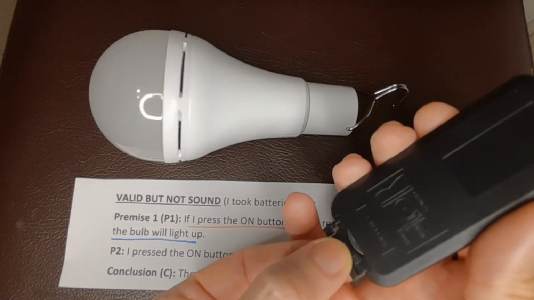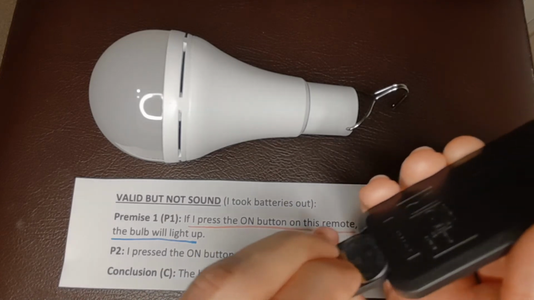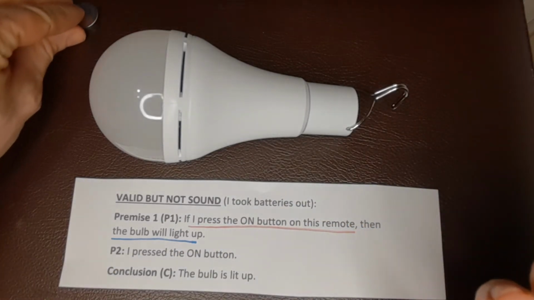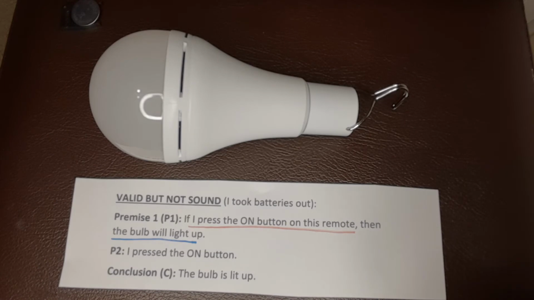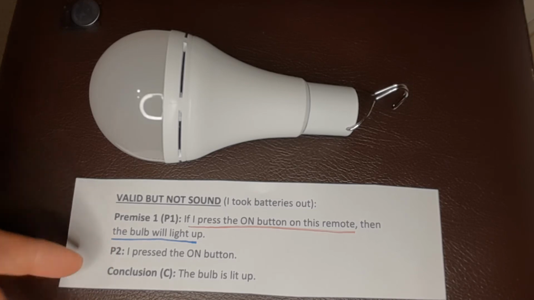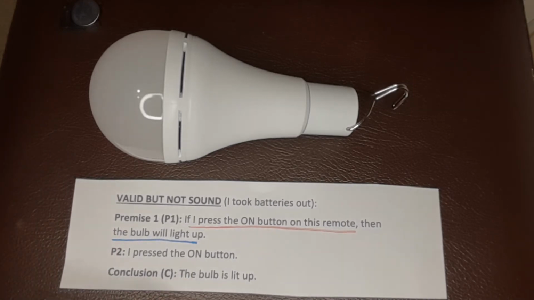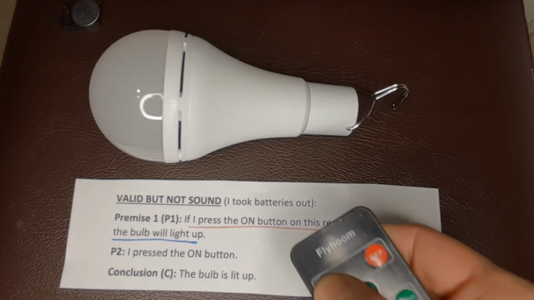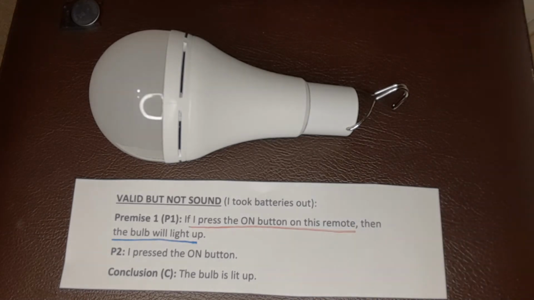We're going to take the battery out of our remote here and set that aside. Now premise 1 is no longer true. If these two were true, the conclusion would necessarily follow. So it's still valid, but because the state of affairs has changed, the facts have changed, P1 is no longer true, and I press it, nothing happens. So that is now a valid but unsound argument.